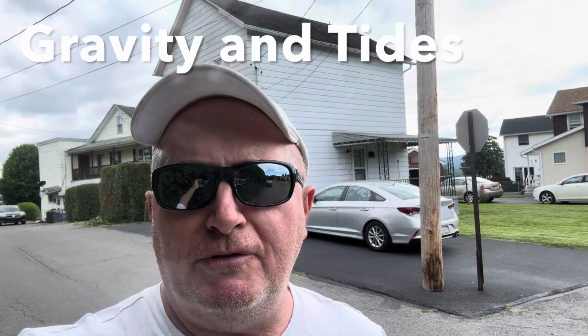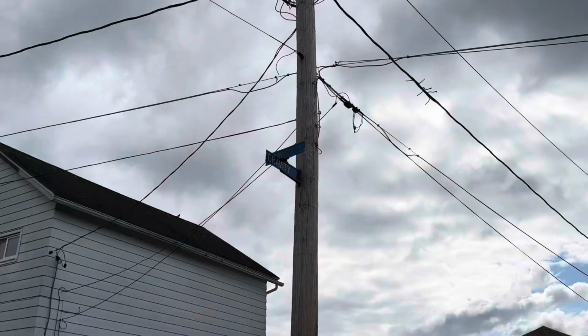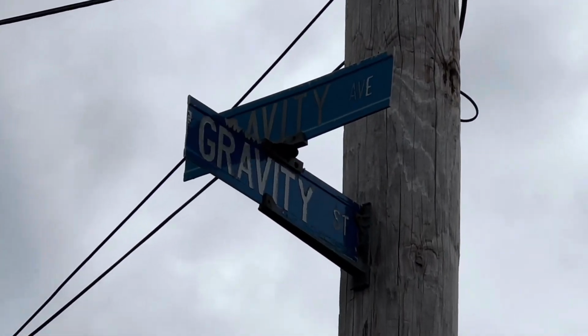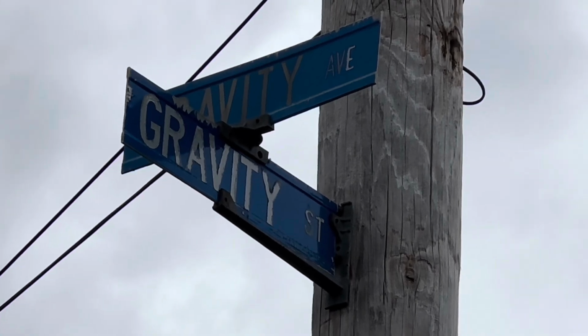Today we're talking about gravity. I'm coming to you from Olyphant, Pennsylvania, and what better spot to talk about this than the corner of Gravity Street and Gravity Avenue. Check this out. This is where we are, right here. Let me zoom in a little bit. Gravity Avenue and Gravity Street.